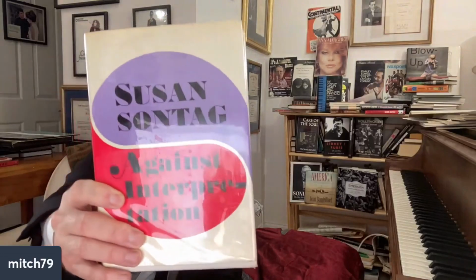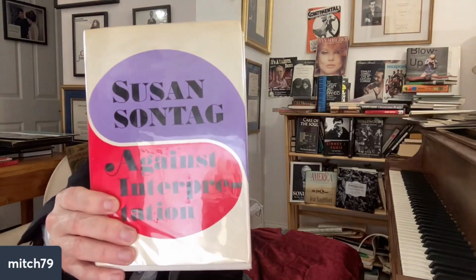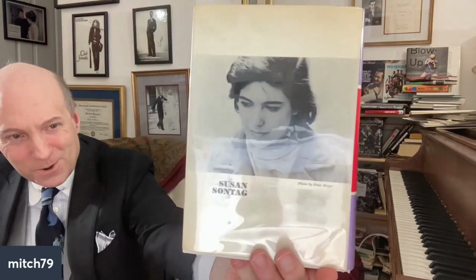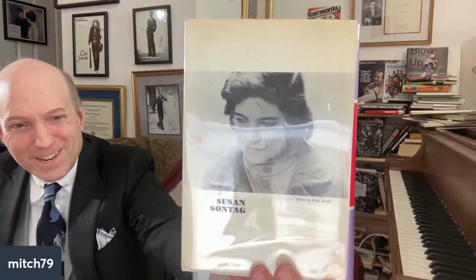And so I have a lot of things over here. This book, this is the first edition of Against Interpretation. Look at the aesthetics of this book cover. Here's the back. This is Susan Sontag when she was just a kid, right? In her 20s or something, I don't know. Long time ago, 1964.